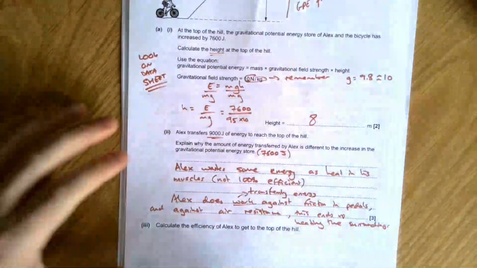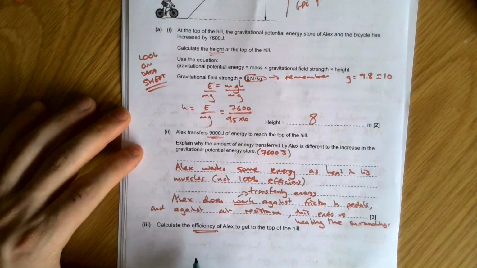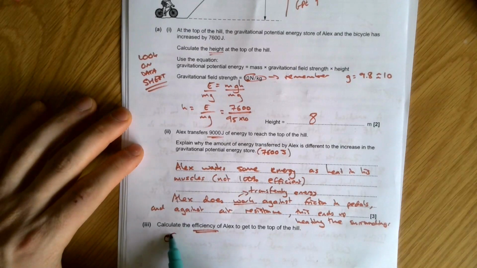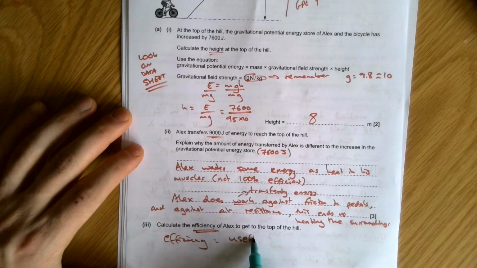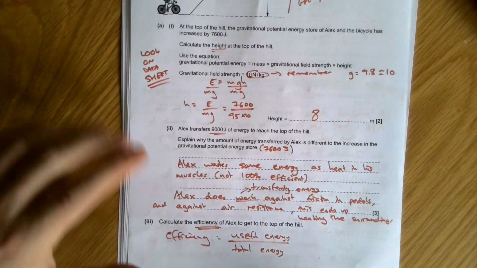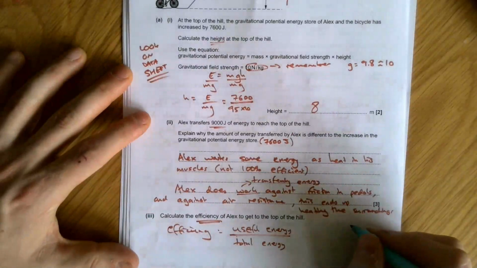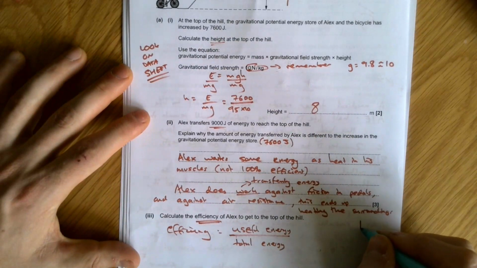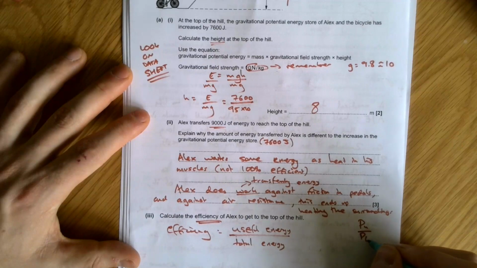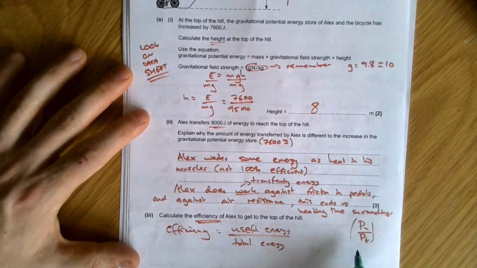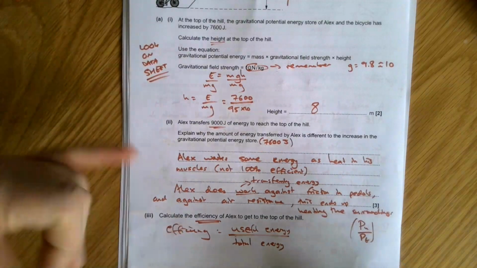Okay, part 3, calculate the efficiency of Alex to get to the top of the hill. So efficiency is useful energy over total energy. And if you're ever unsure, look on the formula sheet. Now you can also say that efficiency is useful power over total power. That is another way that you can say what efficiency is, and that is often used when we're talking about transformers, but here we don't need to use power.